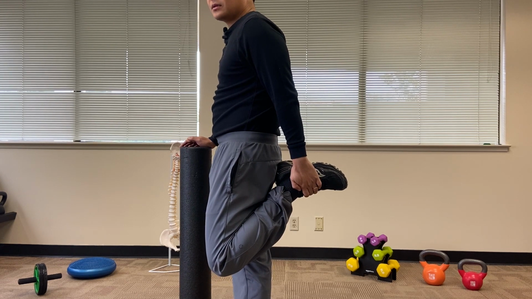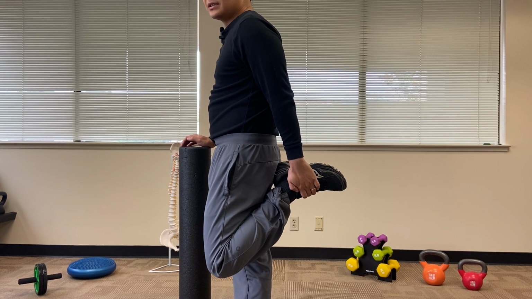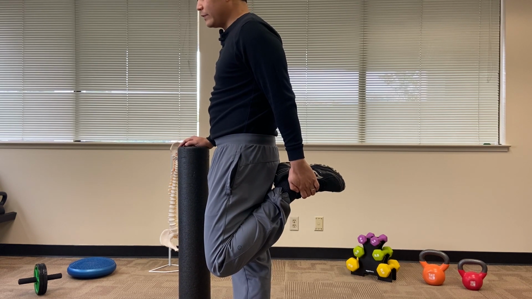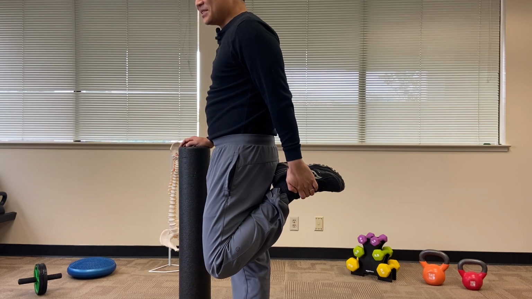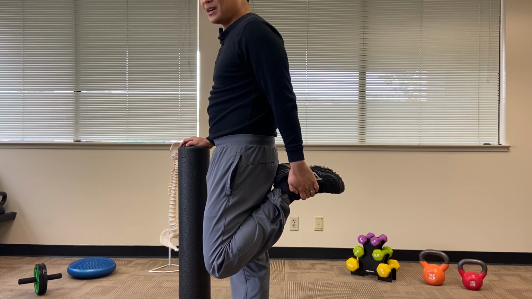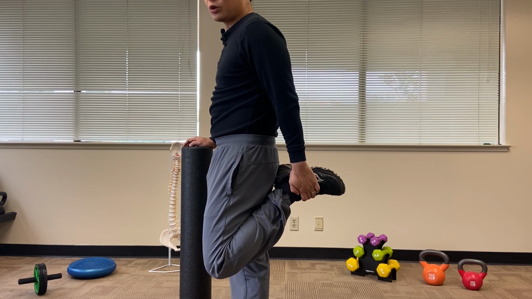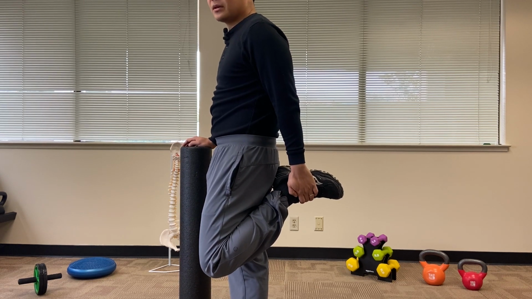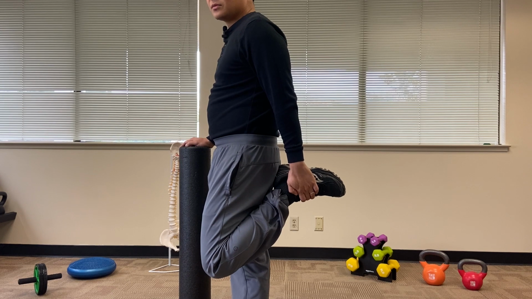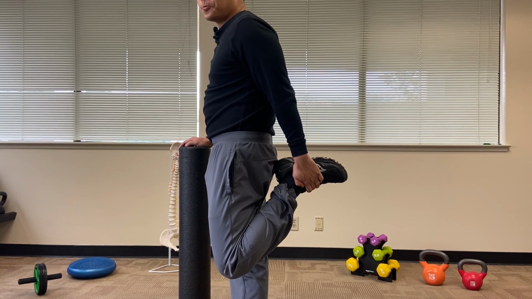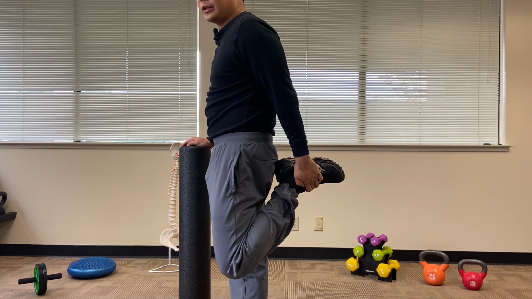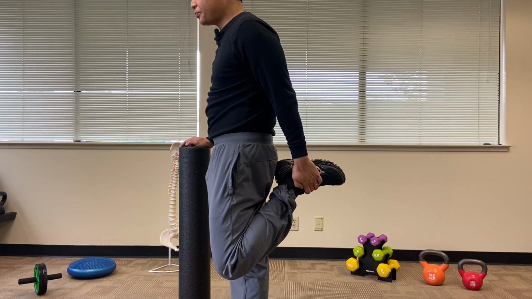I'm a little tighter on this left side for sure. So even me, I just use these stretches to identify different imbalances within my body and just take a little bit of time to work out some of these issues. Okay, breathe in, breathe out. There we go. Really feel a pull on this side.